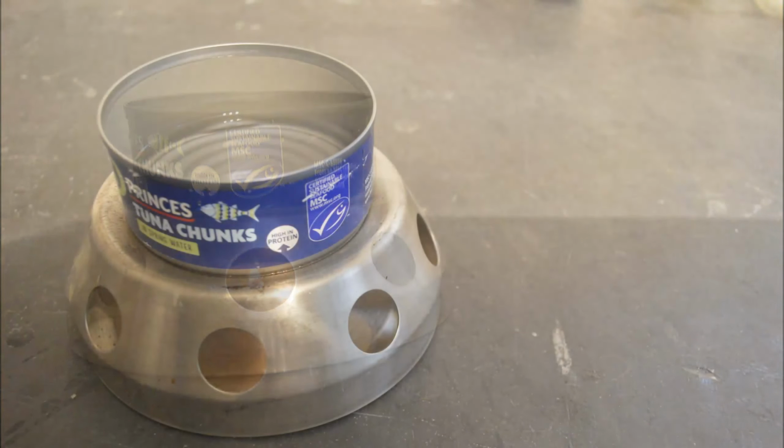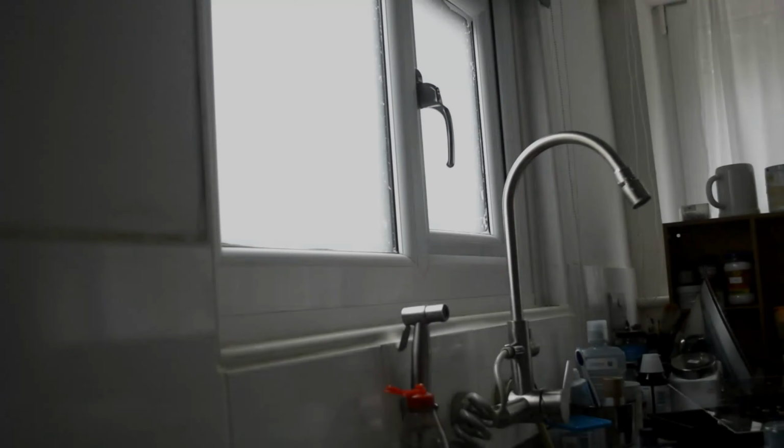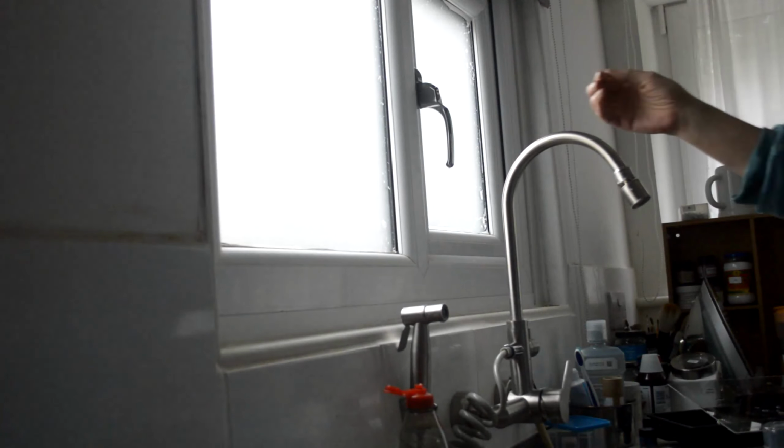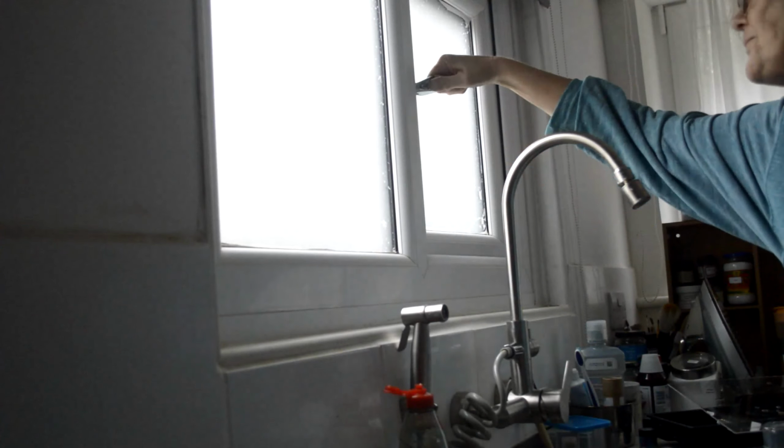Just as a quick reminder, paraffin wax, if heated, gives off toxic vapour, and when heated too much, it will smoke. And so it's important to always have good ventilation when dealing with wax and never leave an open flame unattended.